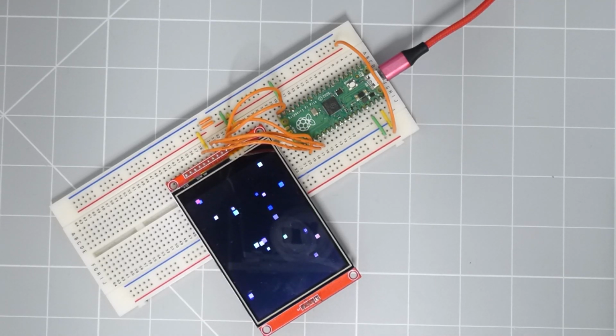Adding an SPI-based LCD panel to your Raspberry Pi Pico using MicroPython opens up a vast array of possibilities for your projects. So let me show you just how quick and easy it is to get up and running.